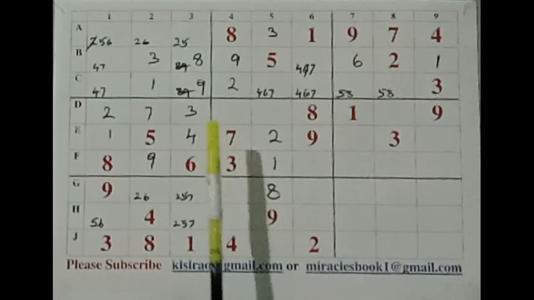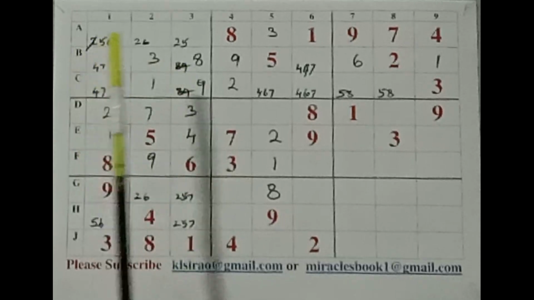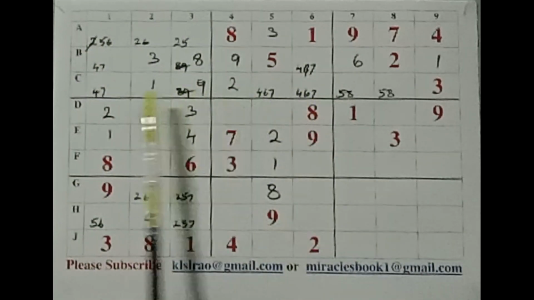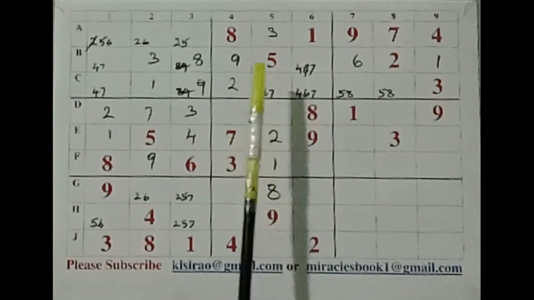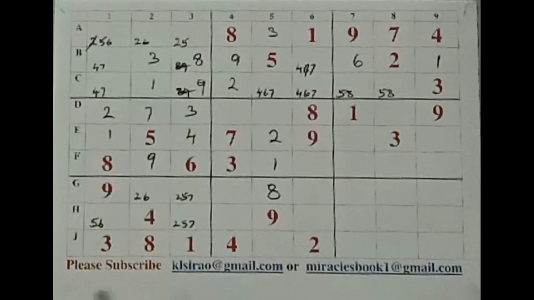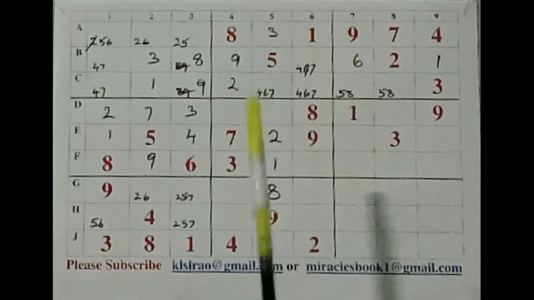That 6 goes. We have a pair of 4 and 7 in this row B. And here in row C, 6 has to be here or here only, that we know. Okay, just an observation. Okay, and now look at this box.